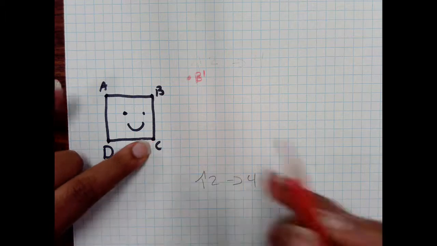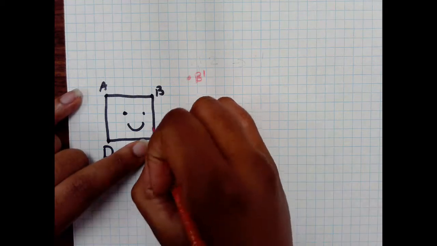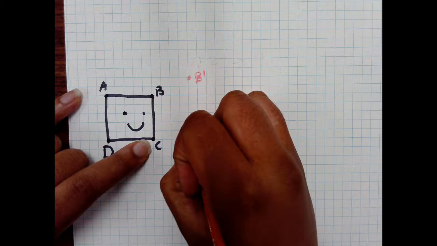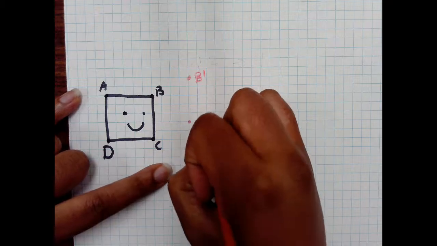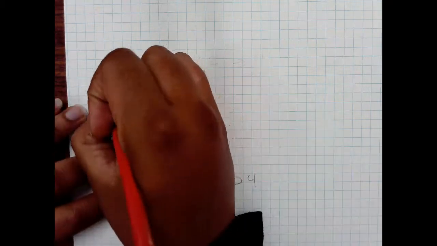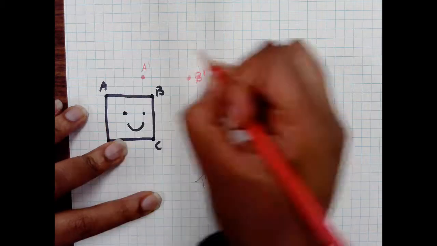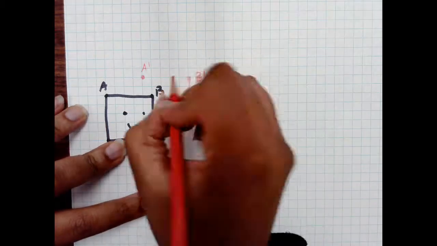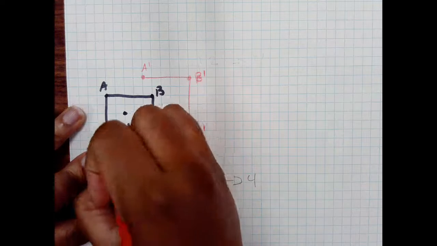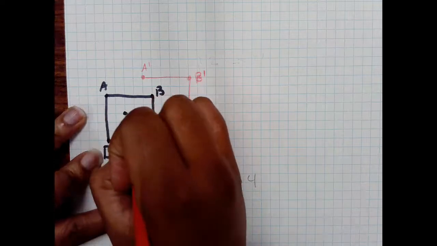Same thing for C, up 2, over 4. 1, 2, 1, 2, 3, 4. Same for the next point, up 2, over 4.